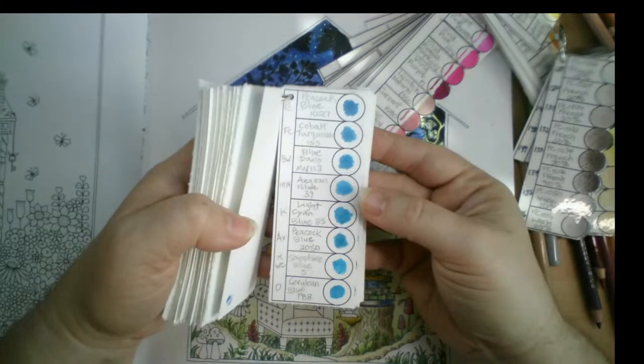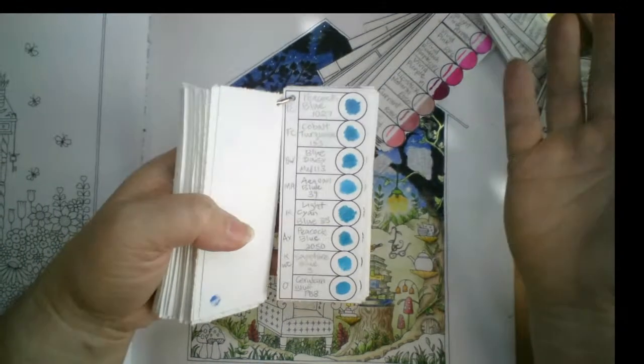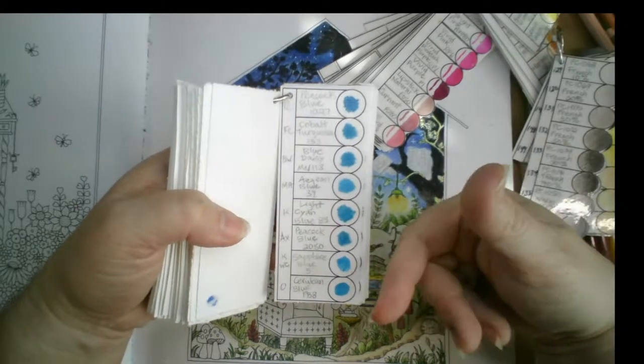Now look at this one, Peacock Blue. Everything I have has a peacock color in it.